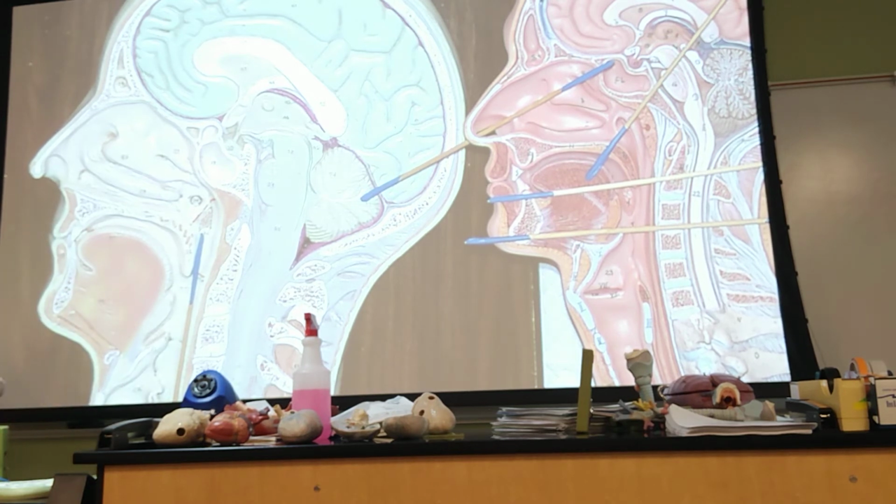And then you have this other structure here. It's called the larynx. It enters into or is connected to the pharynx. So in that part, it's called the laryngopharynx. This area.